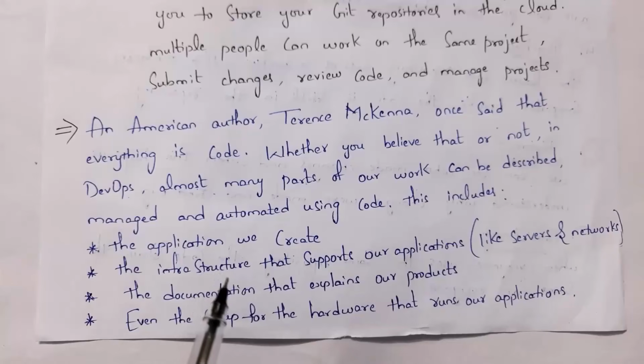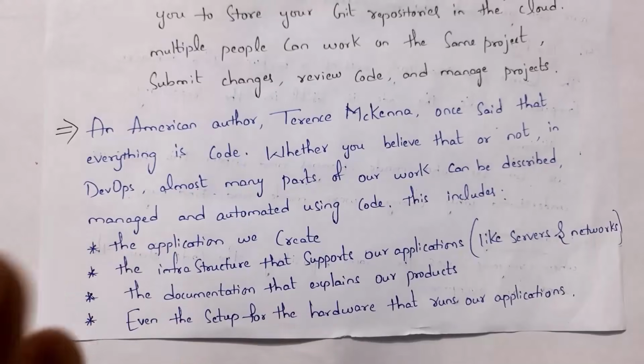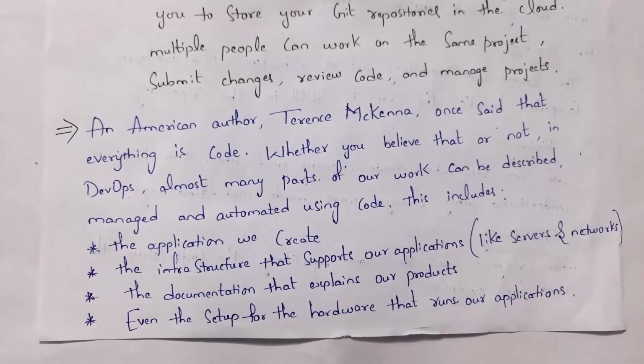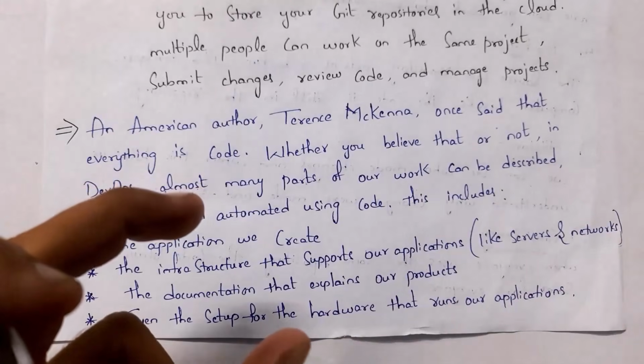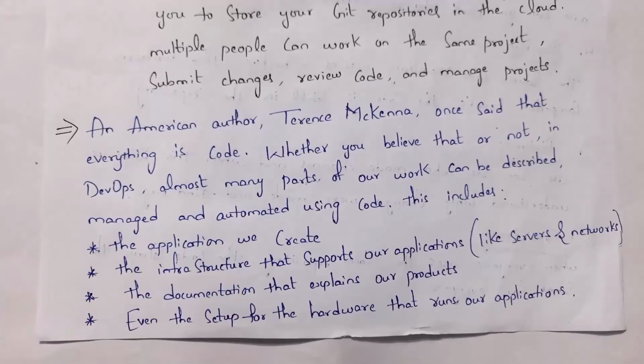So in order to automatically configure our server and network, again you need to write code. In DevOps, we will use code in order to automatically configure our servers and networks based on our application. So in DevOps, we will not create documents manually. We will also automate the documentation process by writing code. And in order to run our application, we need to set up hardware. Even for this, again we need to use code in order to automate this process.